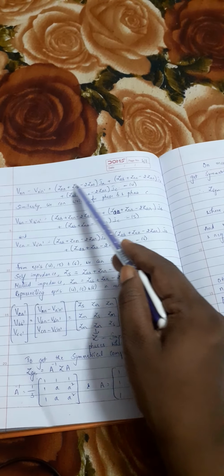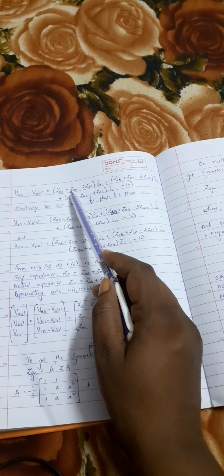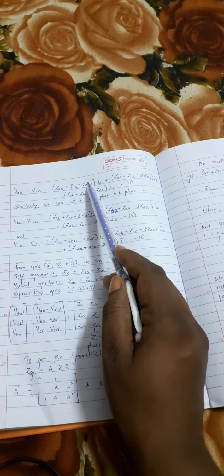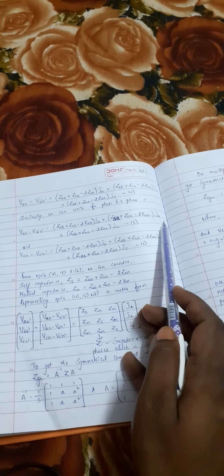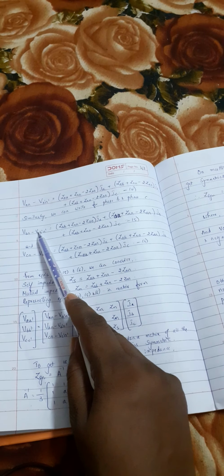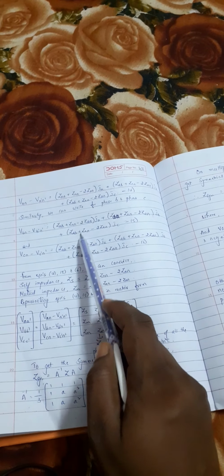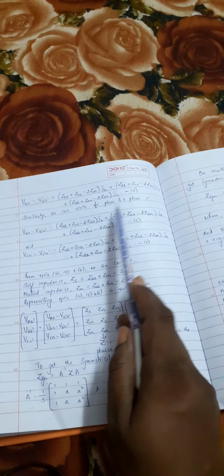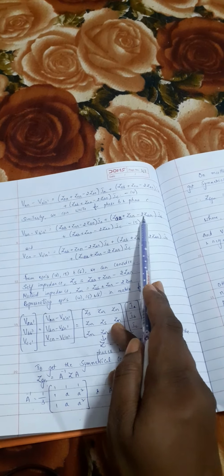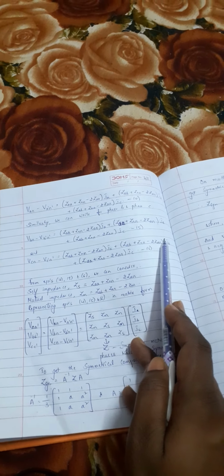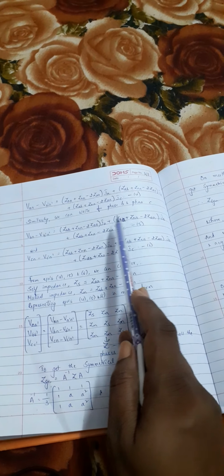See, if you observe, I have written Van minus Va dash N dash, and I have obtained here Zaa plus Znn minus 2 Zan. Now this term is going to appear for the second term for the current Ib, because we are writing for B phase. These are the similar terms, that's why I have taken them directly. If you want to derive it, take the same as A dash and neutral wire. Here you consider B dash and N dash neutral wire and write the equations, and then when you simplify this, you are going to get this equation.